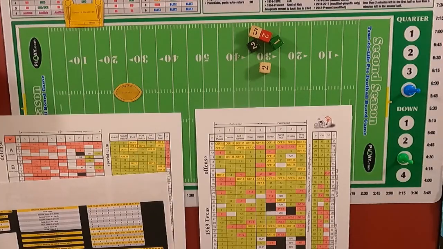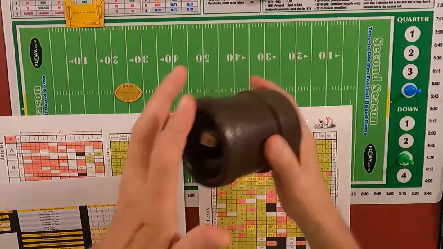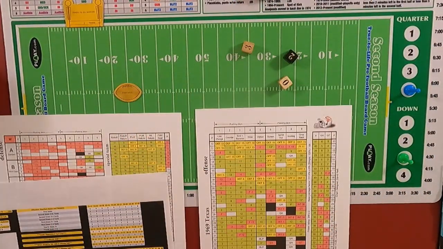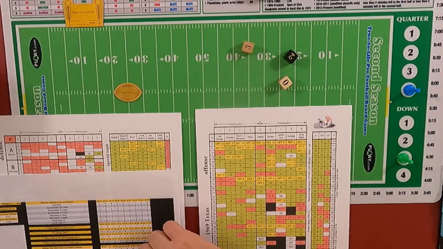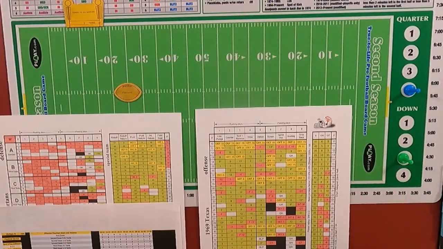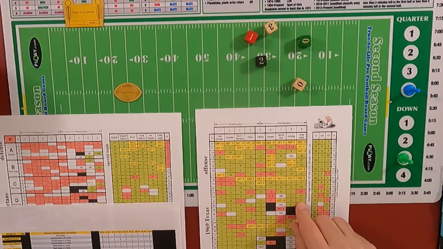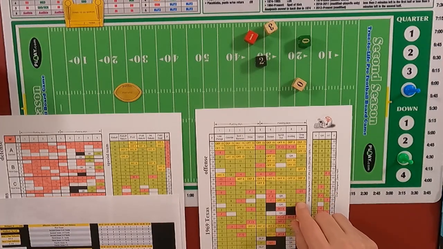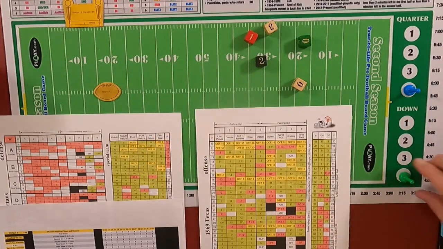3rd down. We're doing a drop back pass. He's doing 23. 23, third and long. Short pass against the drop back pass. 23 on the drop back is 12 yards. He has a 1, -5, gain of 7. Puts us back to the 13, 4th down.